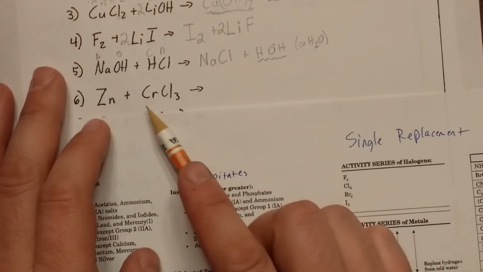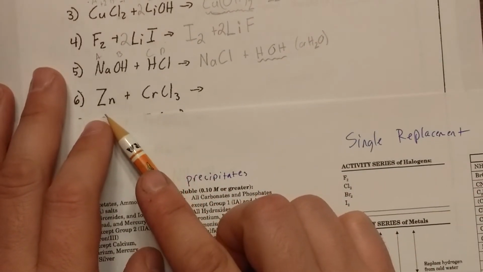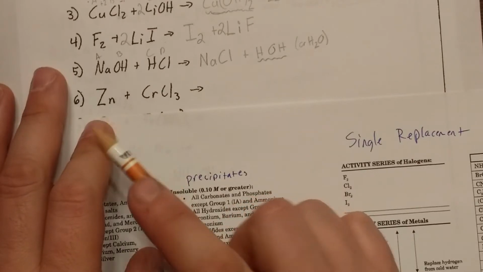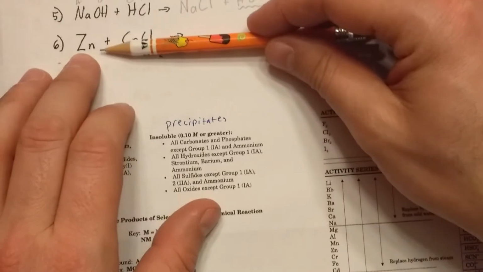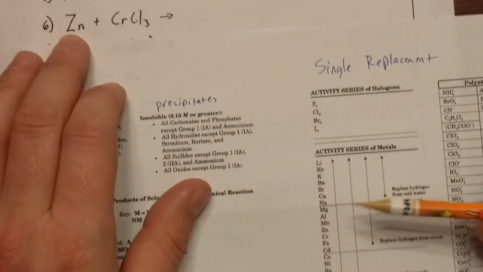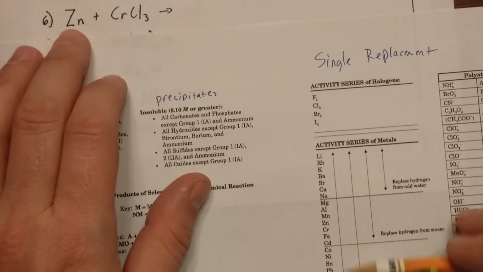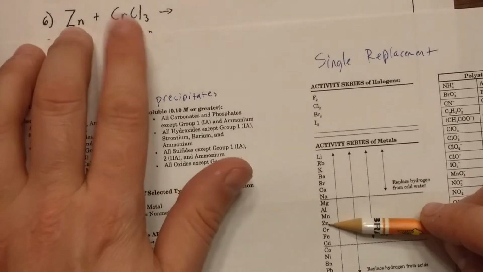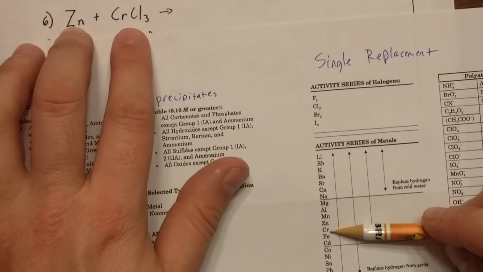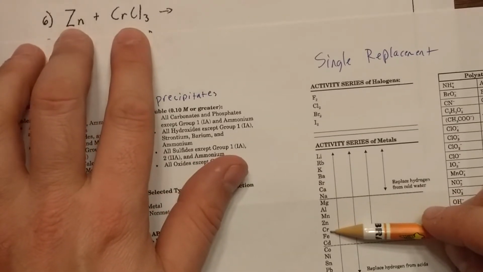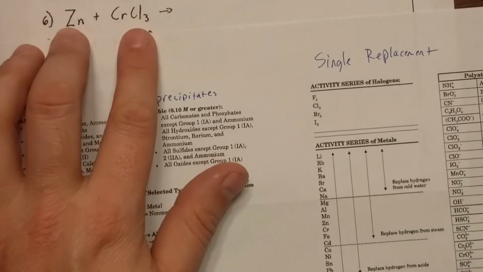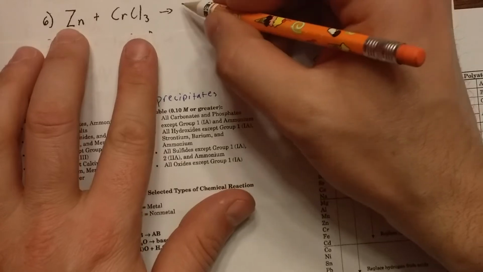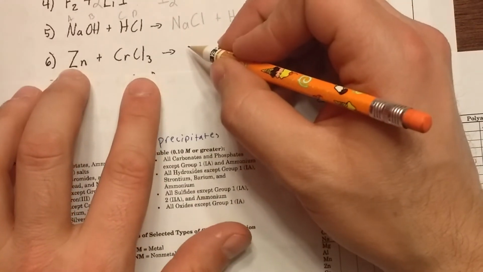Number 6. We're back to single replacements, but this one involves a metal. We haven't done one of those yet. So here, the element by itself is zinc. So we'll find zinc on our activity series. It looks like it's right here. And we're going to compare it to the element that's in the compound, chromium, which is right below it. Since the element by itself is higher than the one that's in the compound, a reaction happens. So we're going to make a compound between zinc and chlorine.